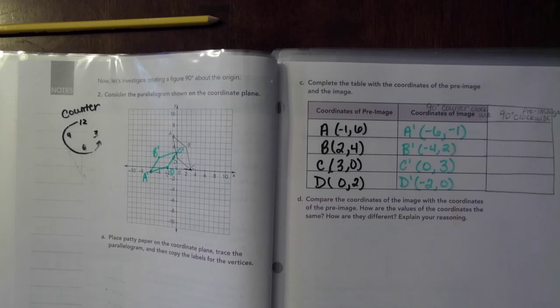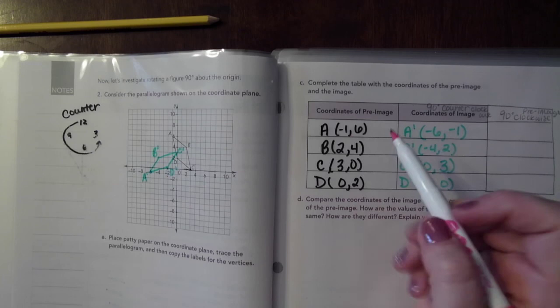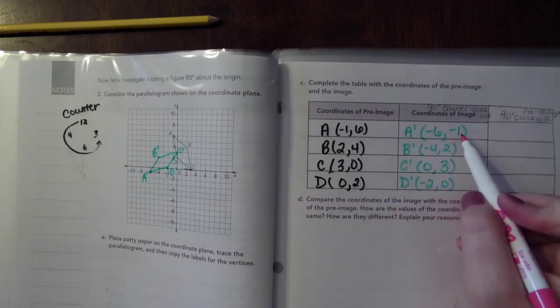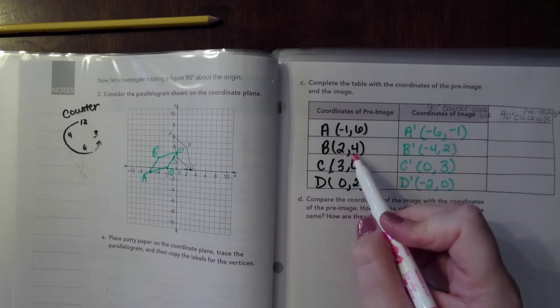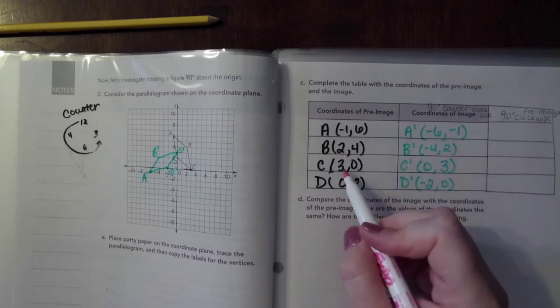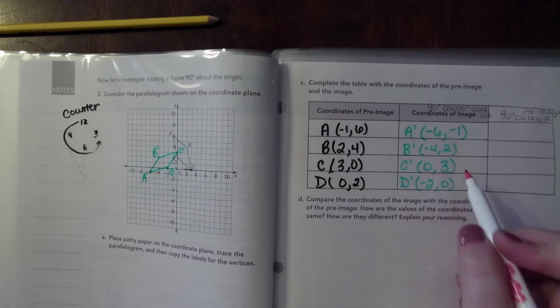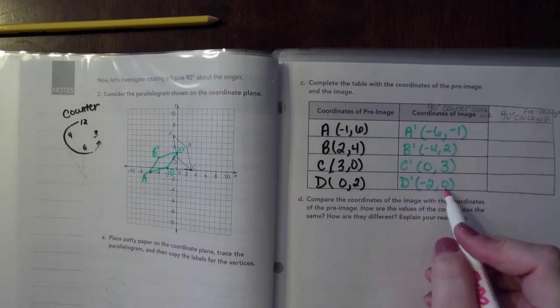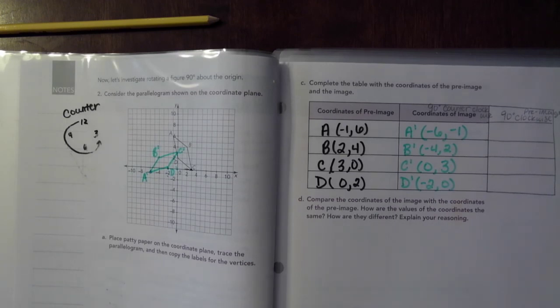Okay, before we move on, I want to talk about what's different between those two. So notice it's -1, 6, and then it became -6, 1. 2, 4 became -4, 2. 3, 0 became 0, 3. 0, 2 became -2, 0. So this one is definitely harder to identify than the ones that we've been looking at.